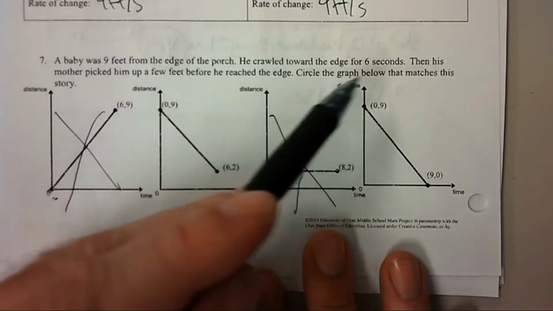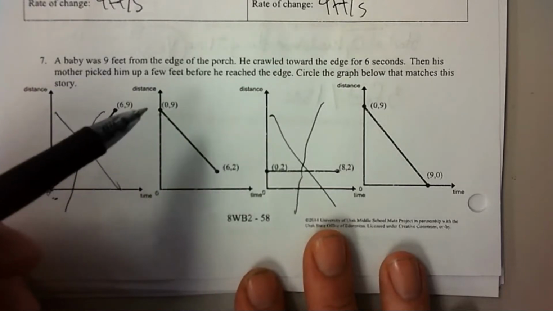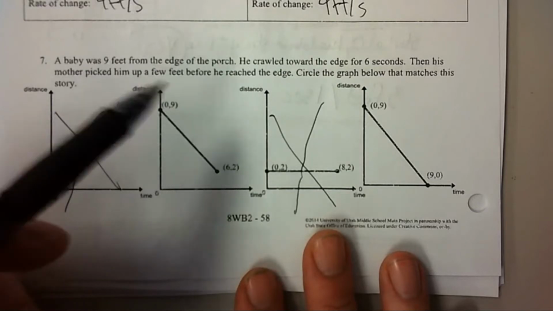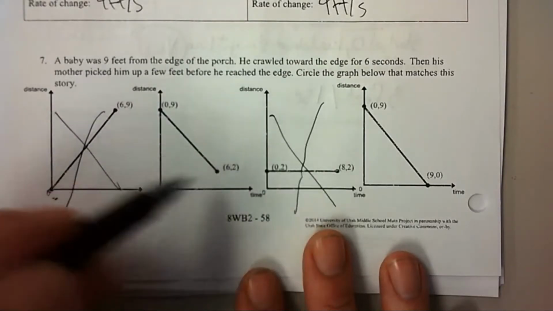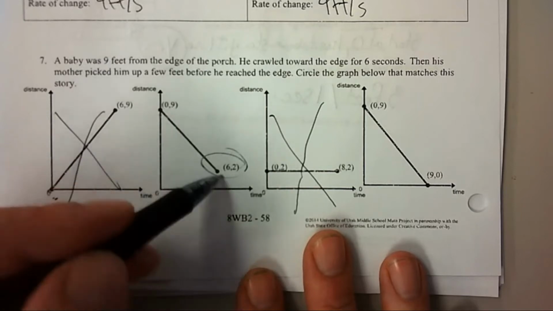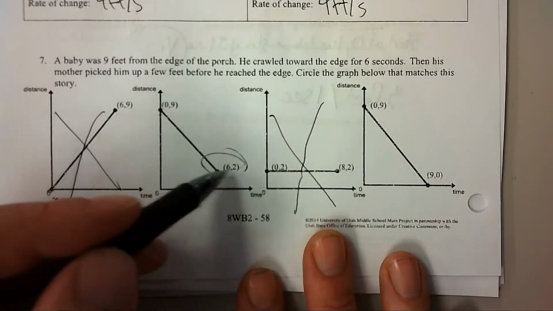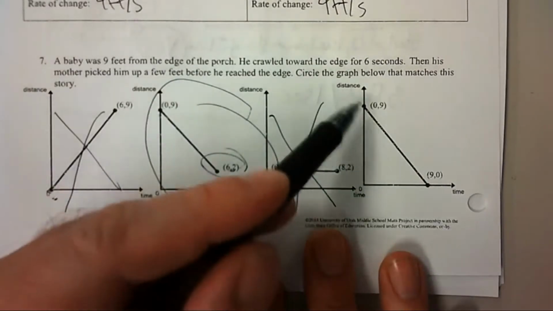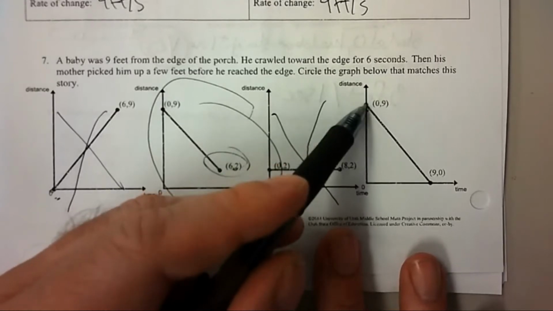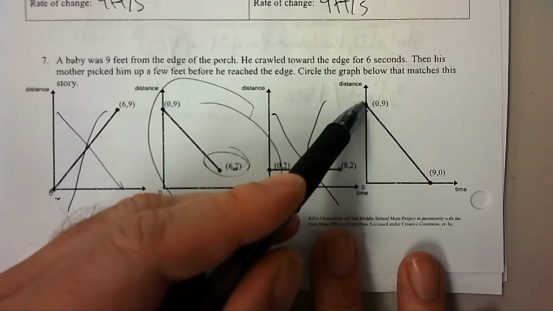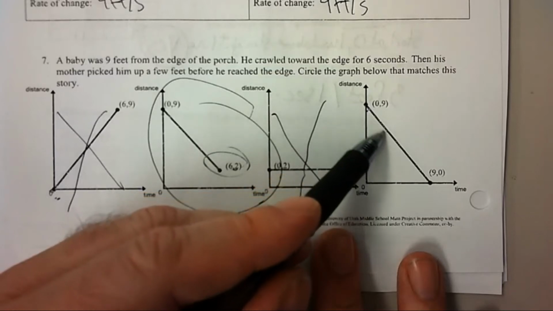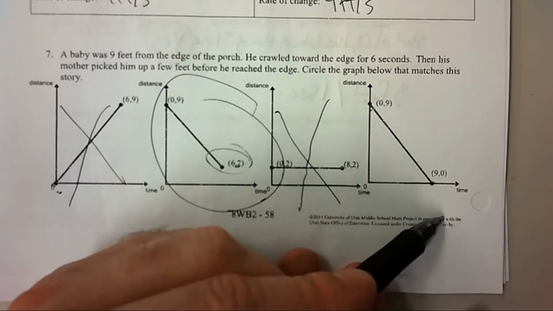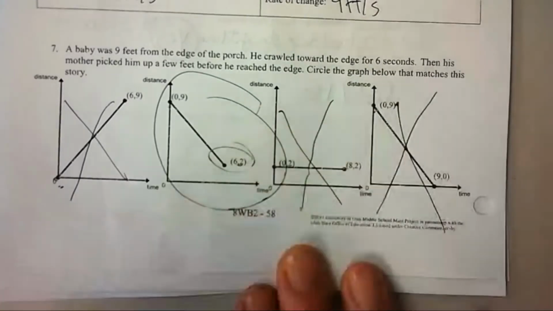He crawls towards the edge for 6 seconds. So he crawls at 6 seconds, and then his mom picks him up a few feet before he reaches the edge, which is going to match up with this right here. So he crawls for 6 seconds, and then he's a couple feet away here from the edge, 2 feet away exact, and his mom picks him up. So it's this one. Whereas this one here, we would have like an irresponsible mom there, where it starts 9 feet away, crawls. Mom's not paying attention, reaches the edge, and then tumbles off. So, not that one either.